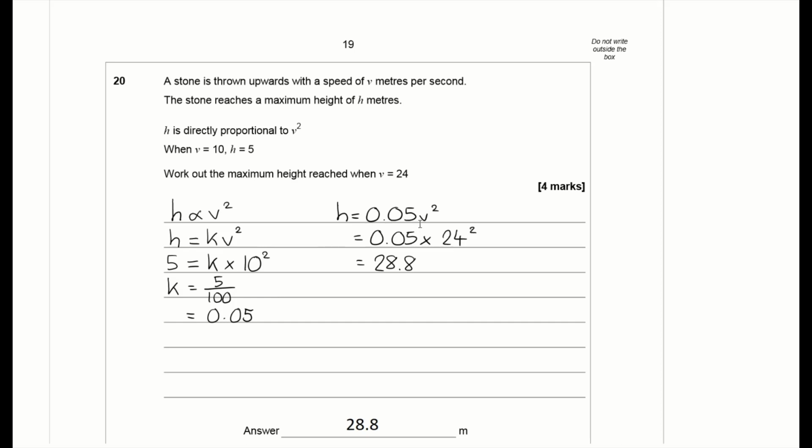So when they ask us to work out the maximum height h when v equals 24, all we've got to do is substitute it into the equation. 0.05 times 24 squared equals 28.8, and that is the answer to the question.